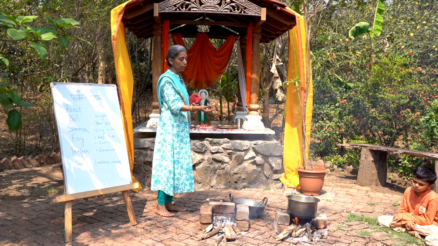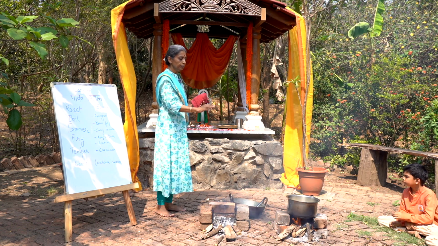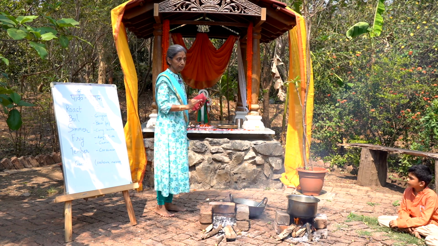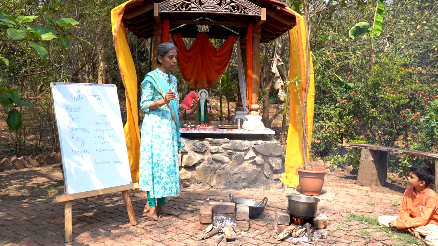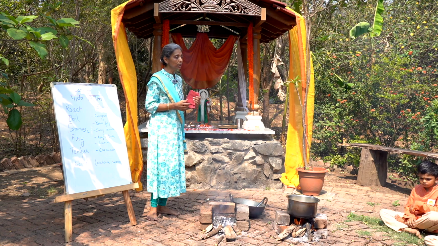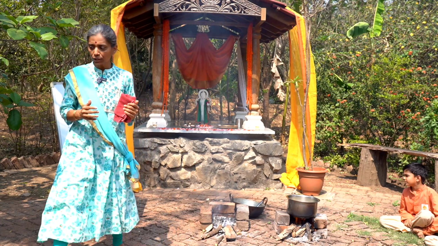Once it reaches boiling point, you see that it's not bubbling out. We've reduced the flame and it's cooking slowly. So as it simmers, let us make preparation for the Chakkar Pongal. So what do we use to sweeten the Pongal? Jaggery. So who will help me chop the jaggery?